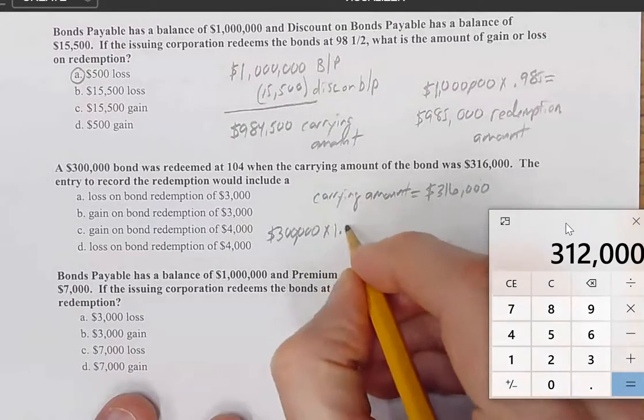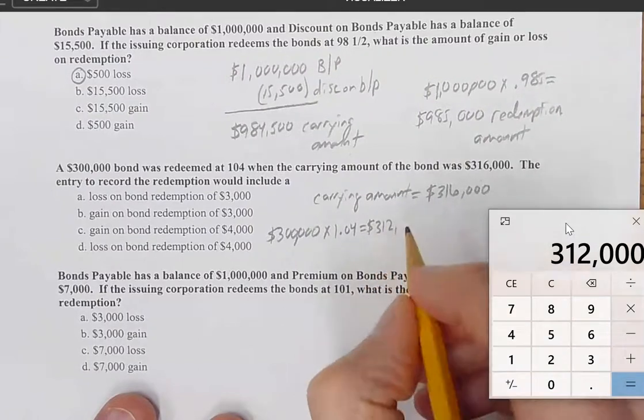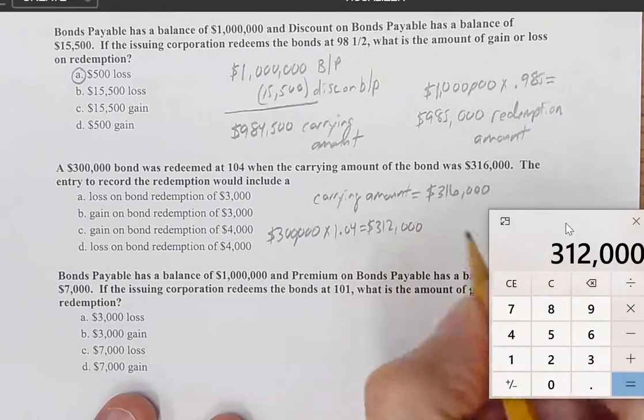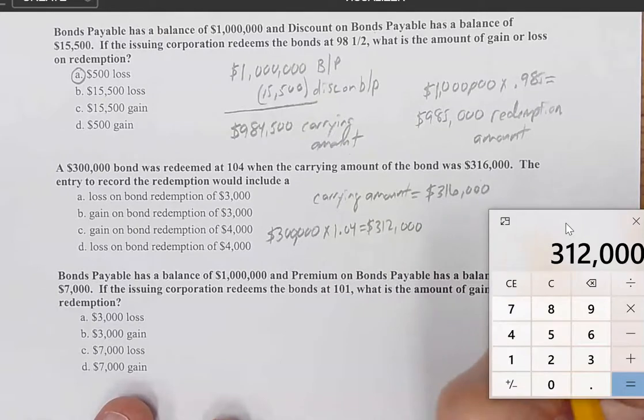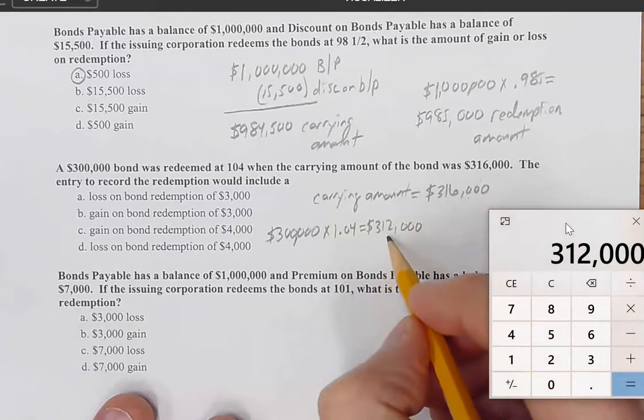Okay, so we got rid of bonds payable with a carrying amount of 316,000 for 312,000.